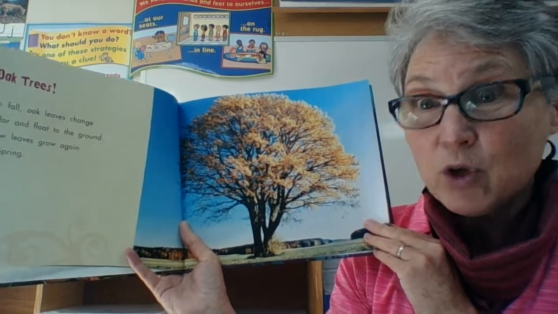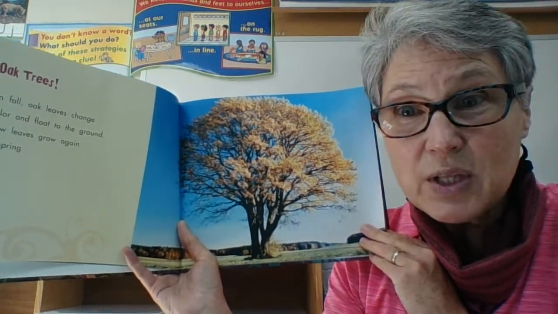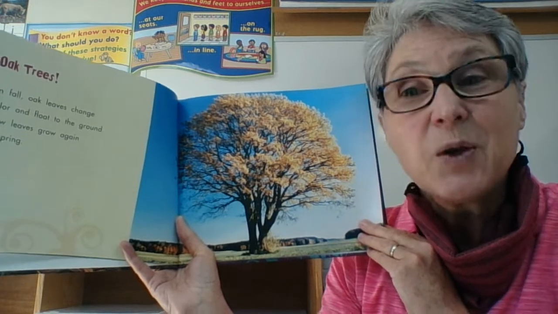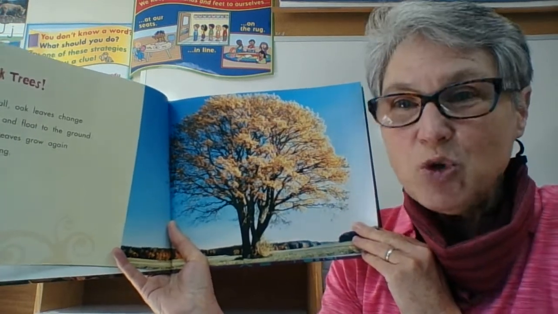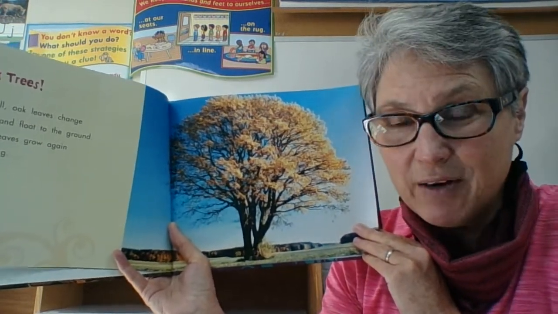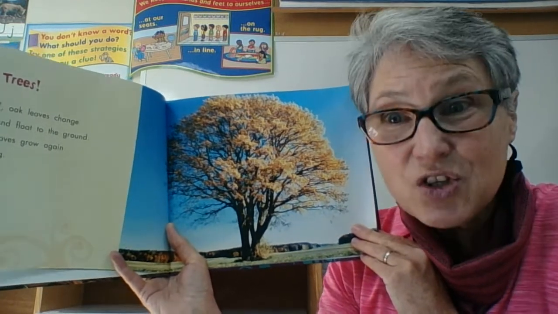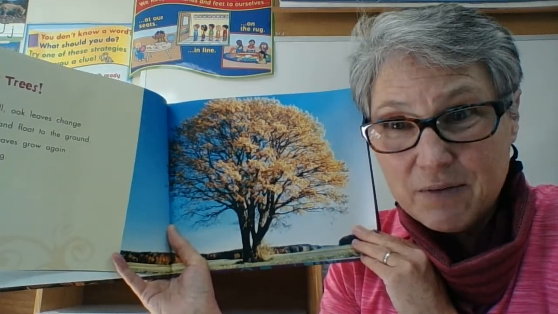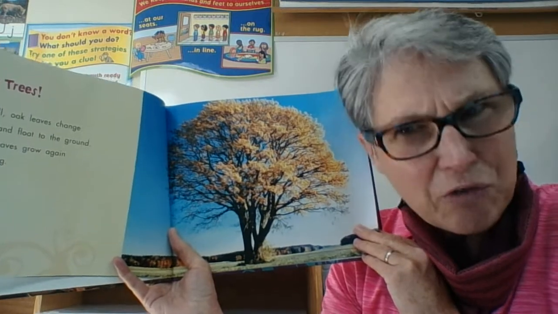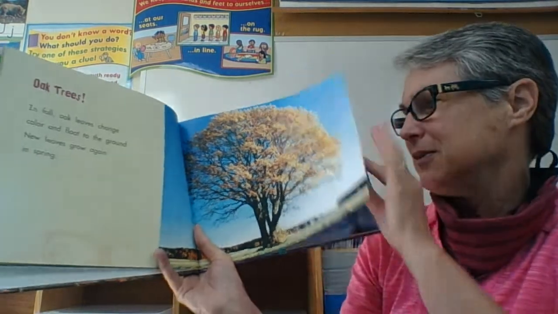But remember, do all trees lose their leaves? Nope, you're right. Some trees, like evergreens, keep their leaves. Only deciduous trees lose their leaves. Good job, scientists. You've been really paying attention.